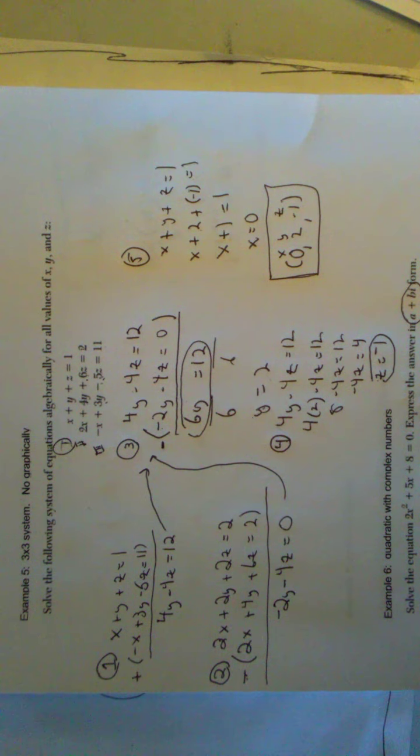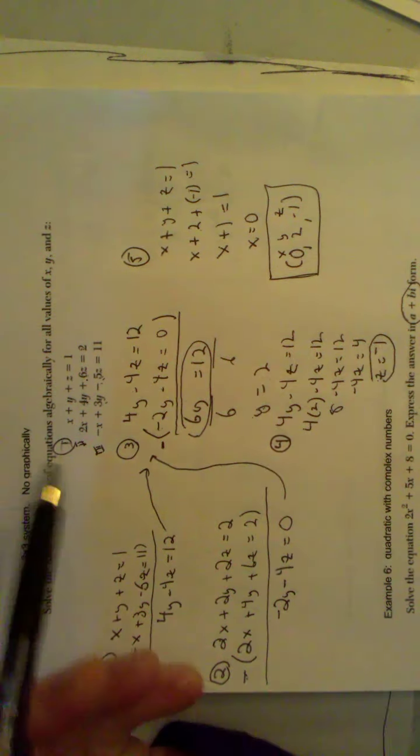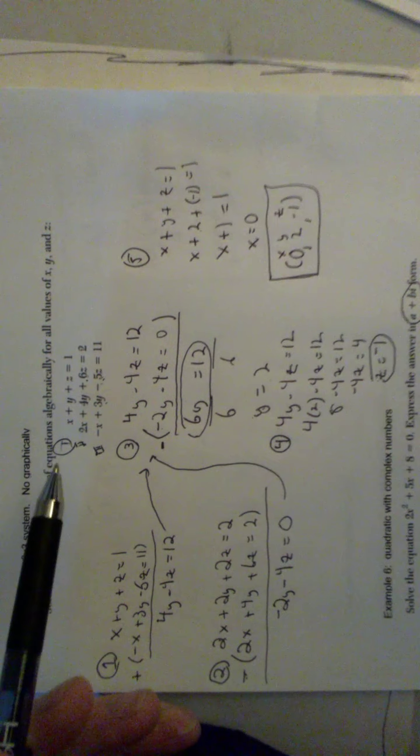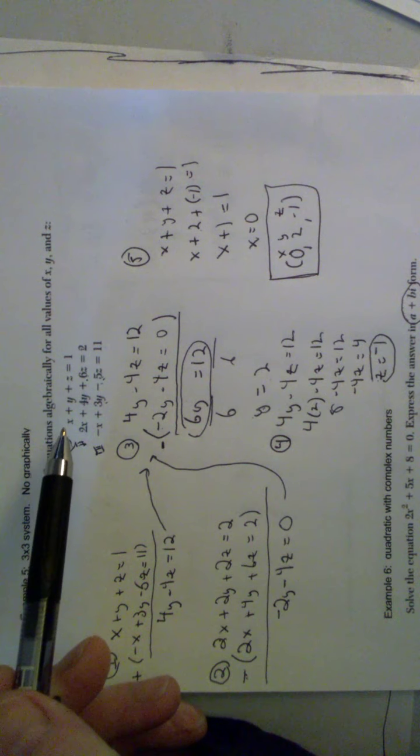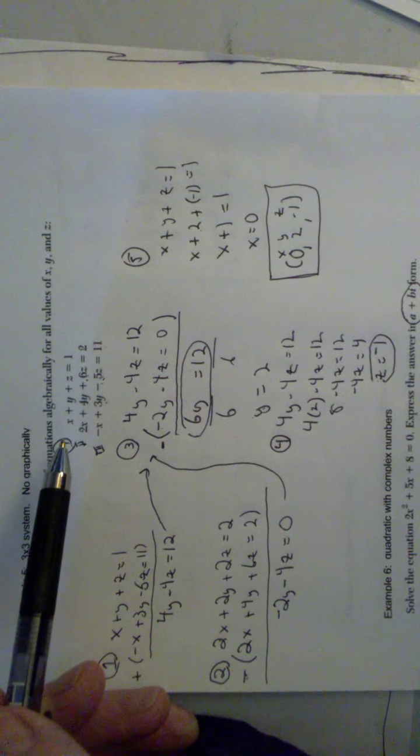But here's number 5. It's a 3x3 system. One of your favorites. So you got 3 equations, and you got to figure out the x, y, and z that work in all 3. So you use the process of elimination.